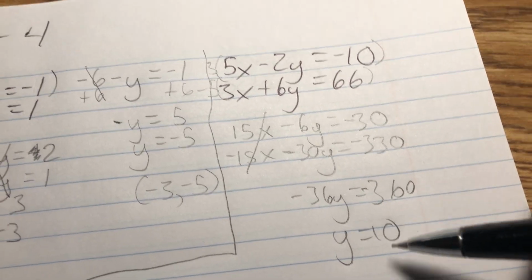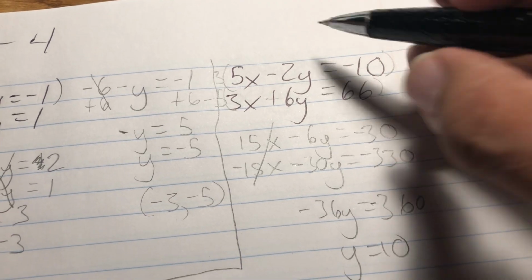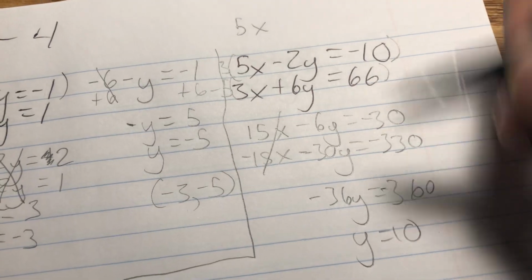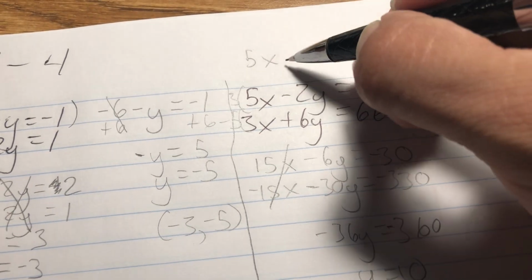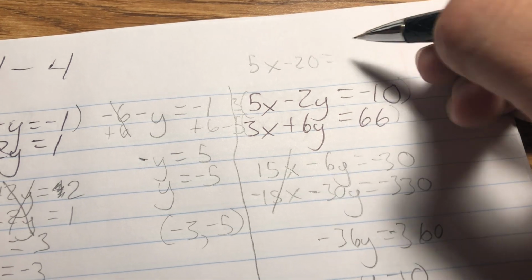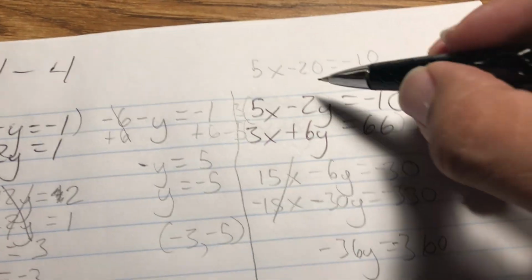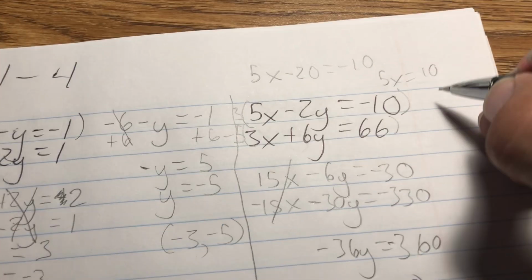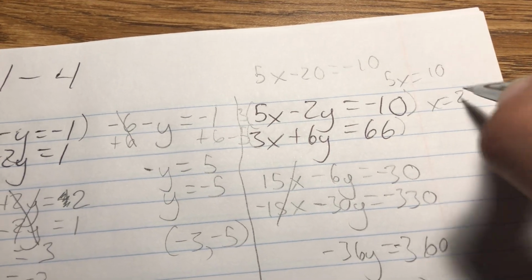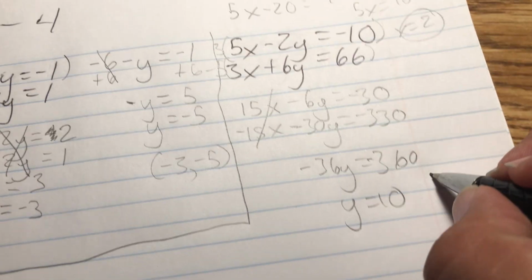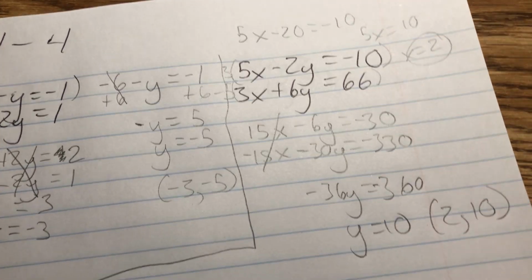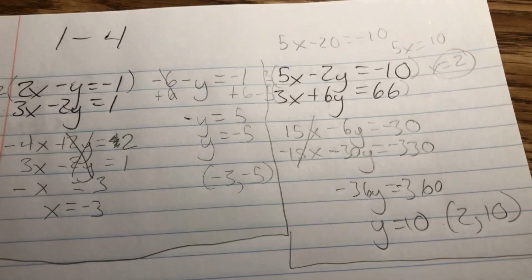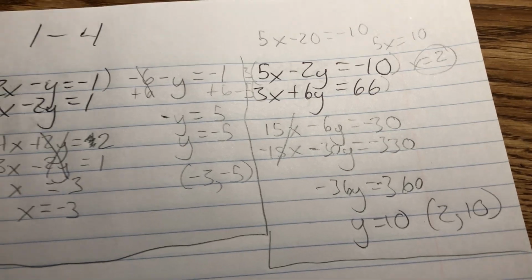So now I'm going to grab this y and put it back into the equation. So this top one is going to read 5x. Now y is 10. So -2 times 10 is still going to be -20 equals -10. So I'm going to add 20 to both sides. So 5x equals 10 and x equals 2. Boom. So the answer to this is 2, 10. Not that bad. We've been doing this for a while now, so you should have followed every single step, not had an issue.